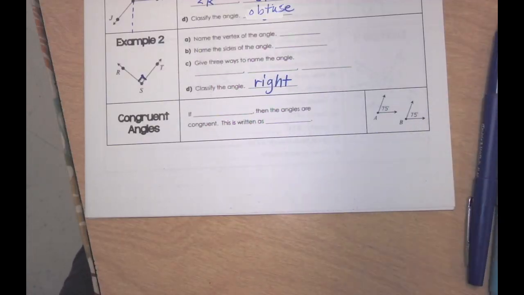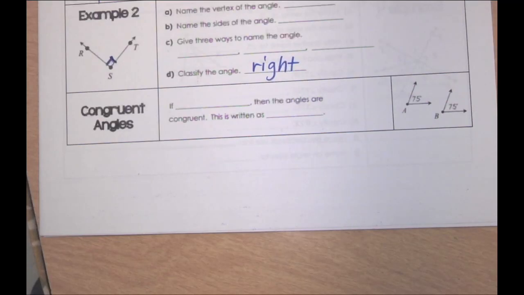This is still Unit 1, Part 4. I'm going to do the second half of it because my camera decided to get fuzzy.